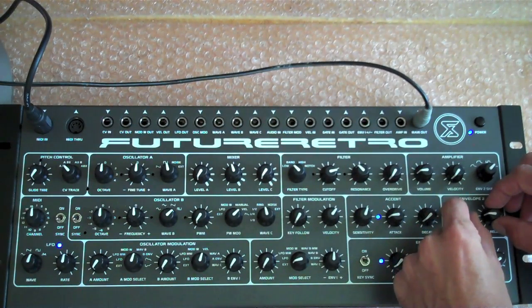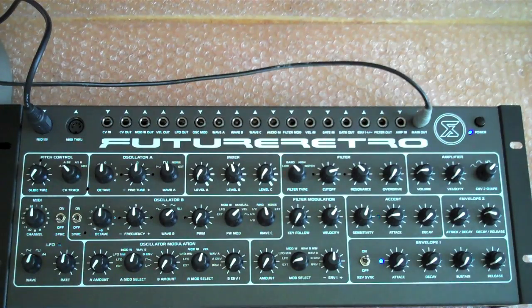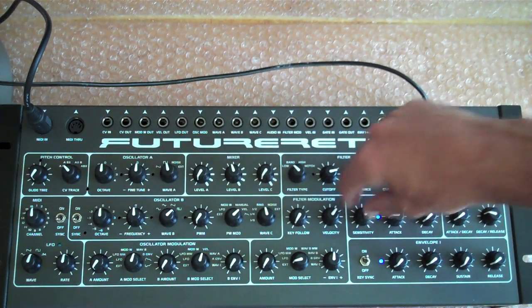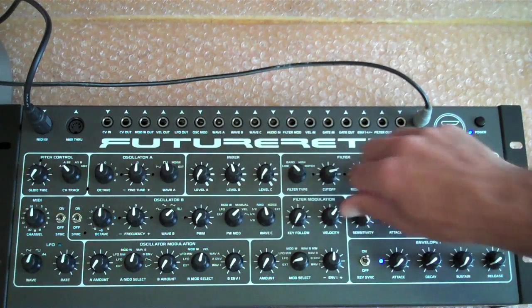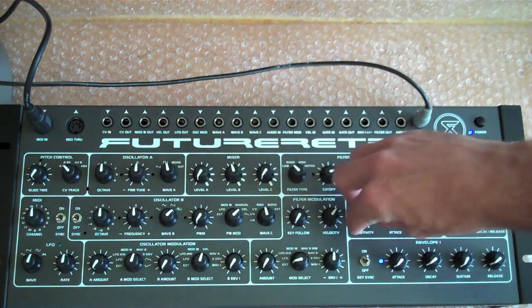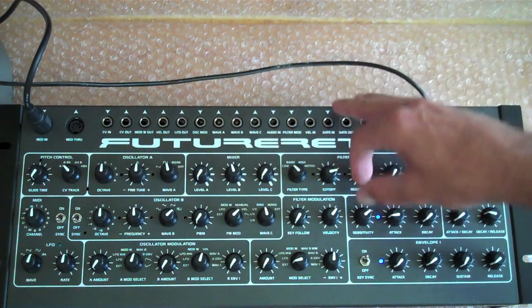We could set them to different times to get kind of an open-closed or a choked type sound, or we can adjust our sensitivity to instantly jump between this value or this value, or we can vary it if we've got varying velocities coming in to kind of create a different pattern.